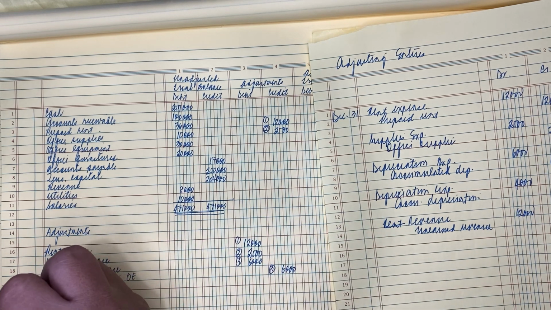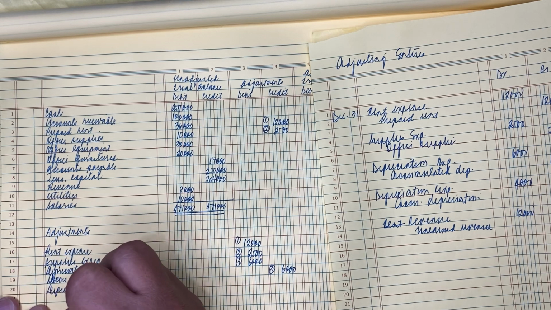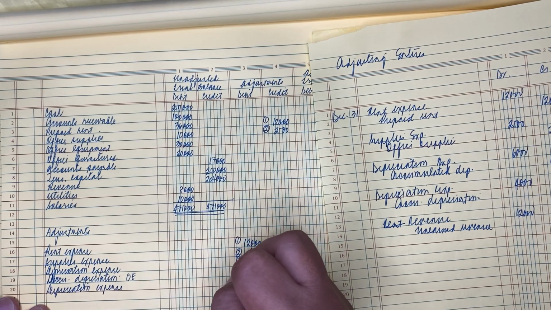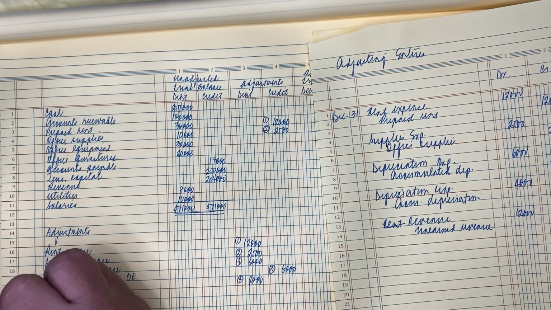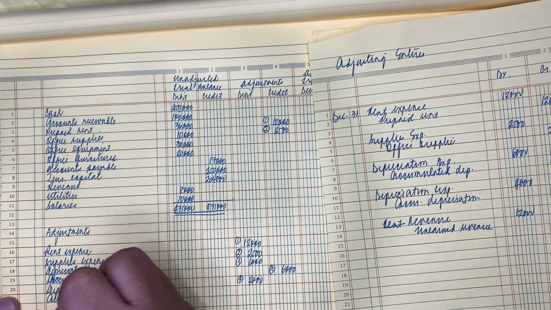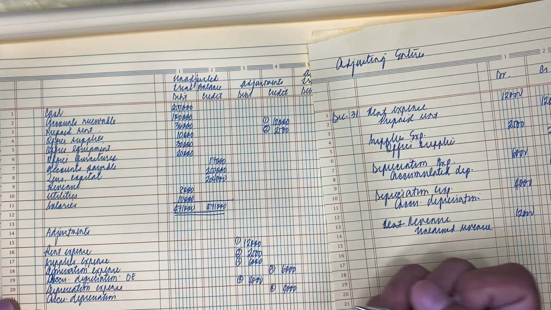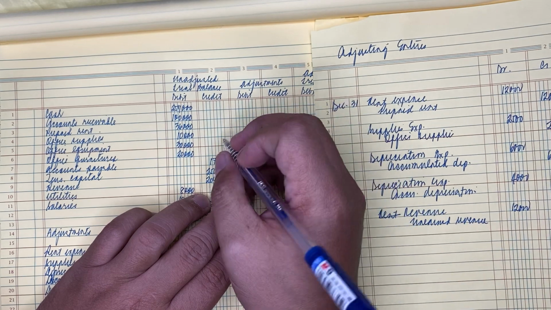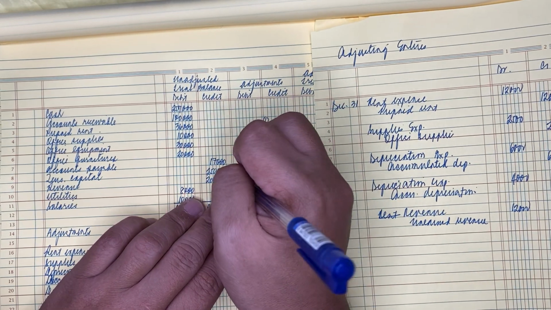And then you have depreciation expense, for how much? That's 4,000 pesos. And then accumulated depreciation for 4,000 pesos. Okay, the last one, you have debit revenue. We have revenue here. It is a debit for 12,000 pesos. So this is number 5.